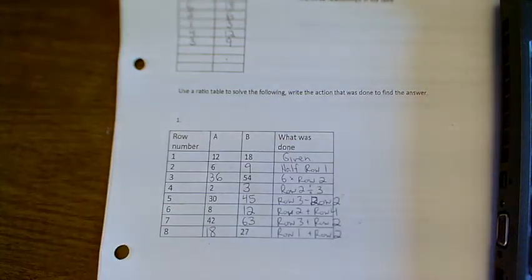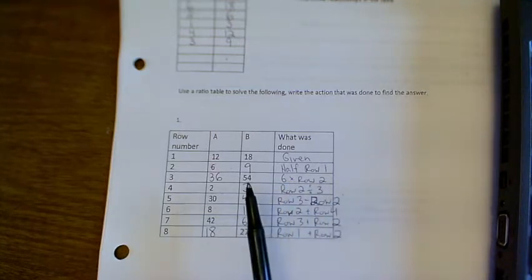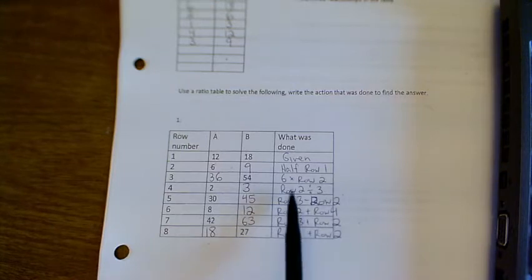All right, so notice that we did all of the operations. We did some addition, a subtraction, some division, some multiplication. So whatever operation you want to use in order to fill in this table, I just want to see what you're thinking about as you're doing this. And they should be proportional, changing at the same rate. Okay, and then on the back.